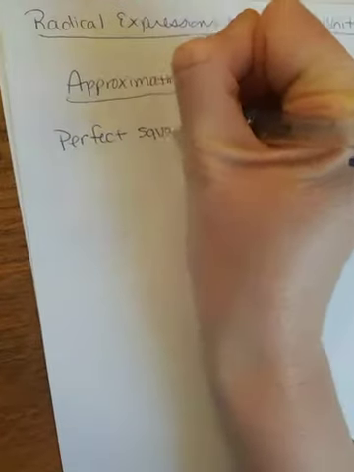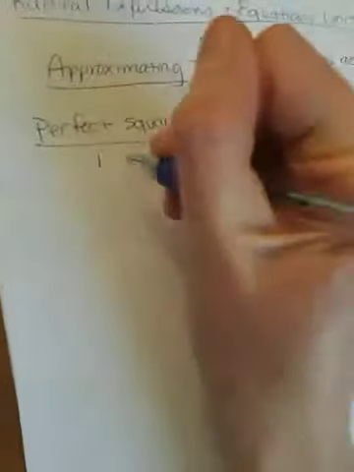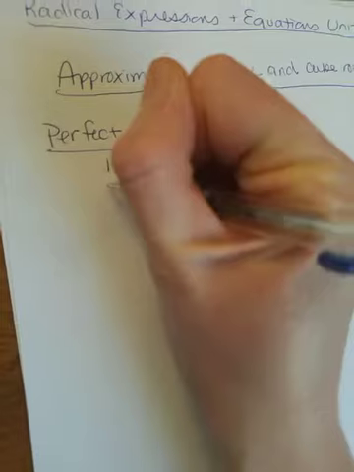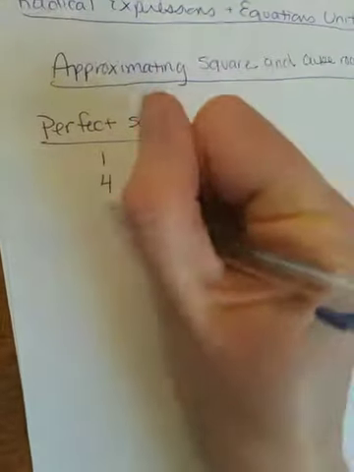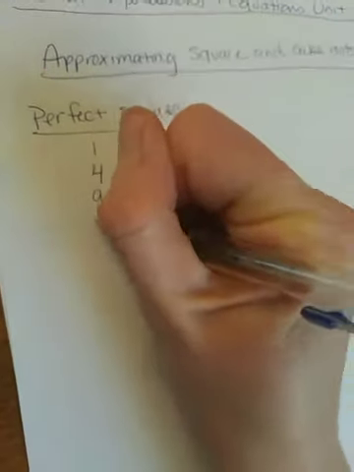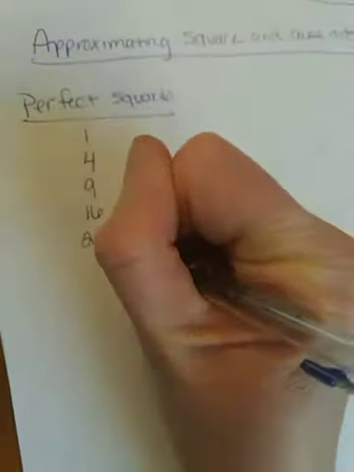But to refresh your memory, we have our perfect squares. And again, this is old news. But remember, our perfect squares, well, how do we get the first perfect square? Well, we take 1 and square it, so it's 1. Then 2 squared is 4. 3 squared is 9. 4 squared is 16, 5 squared is 25, etc., etc., etc. I hope you know what I'm talking about, yes?